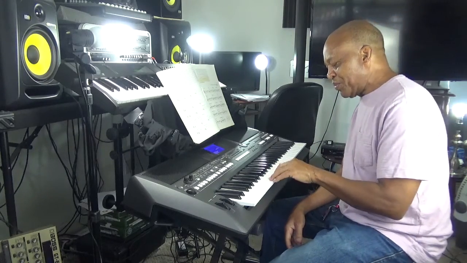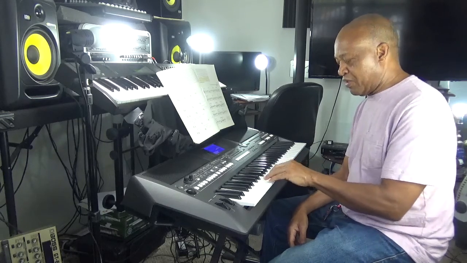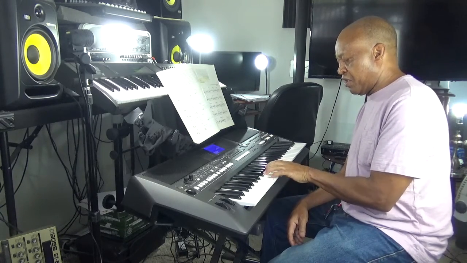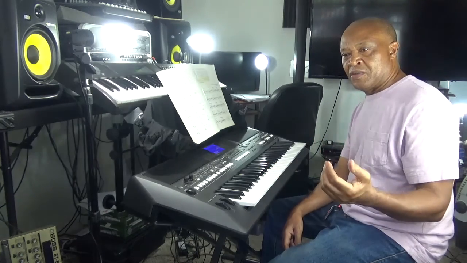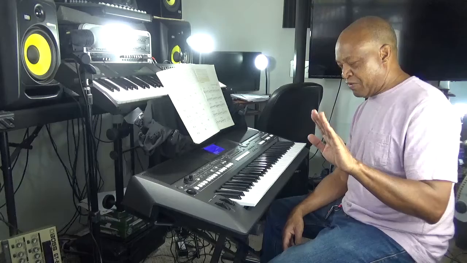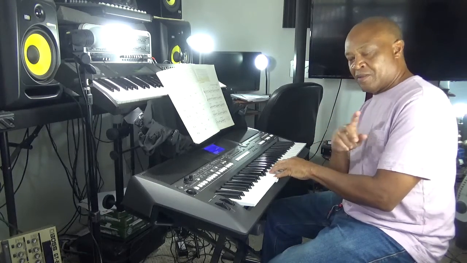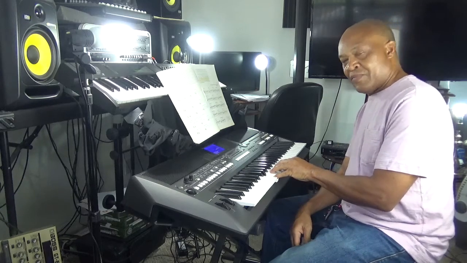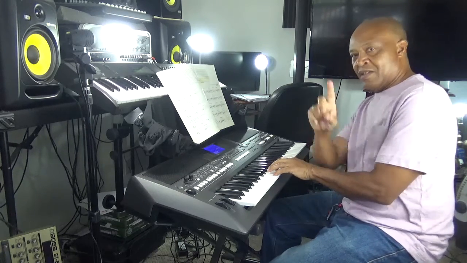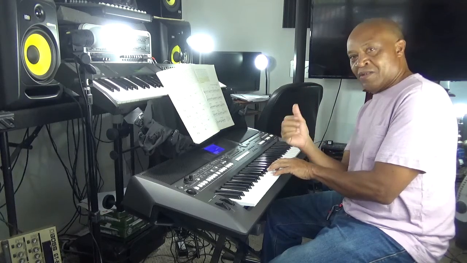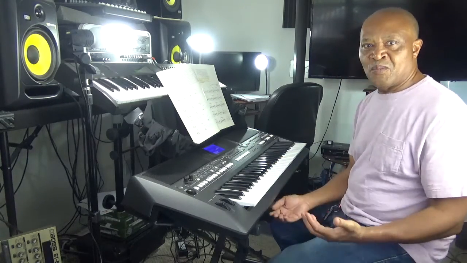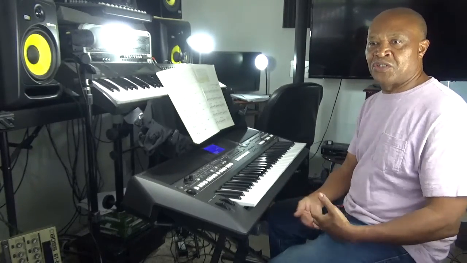So let's see. First inversion for the C triad is E, G, C. Now if I start the triad on the 5th note of the C major triad, which is G, then I got the C, and I got the E. Now the E is one octave higher, and it's the same chord, it's the same C major triad.